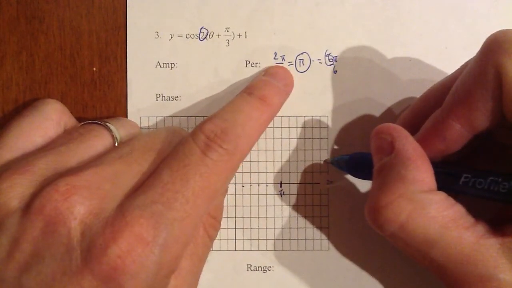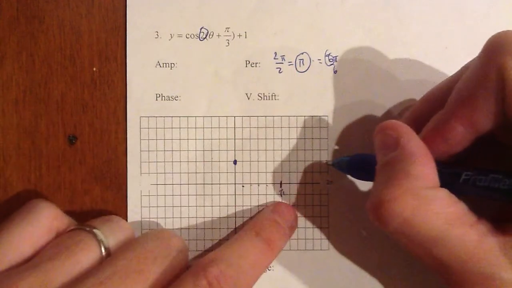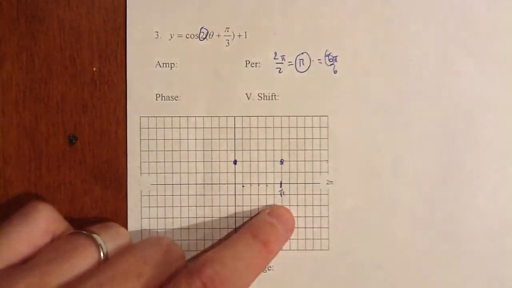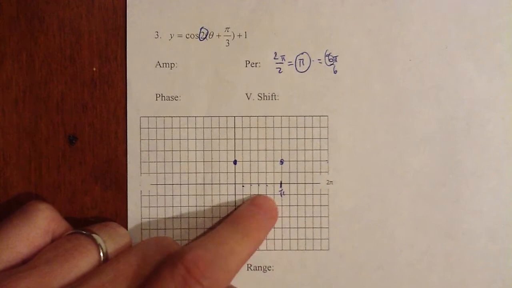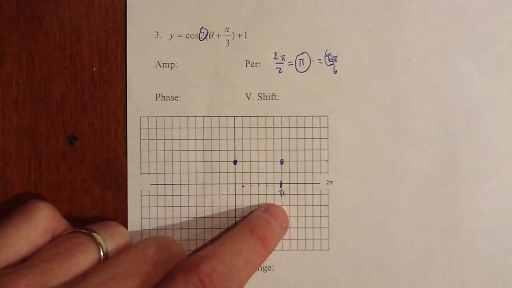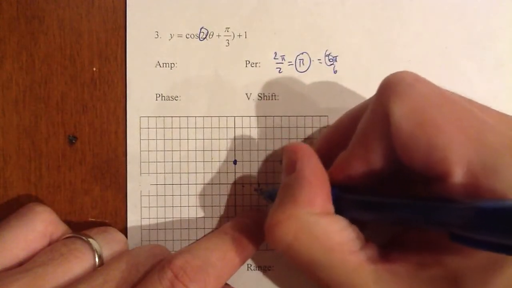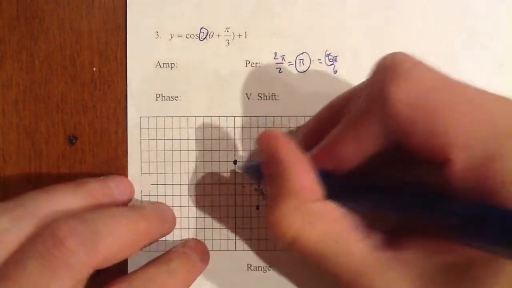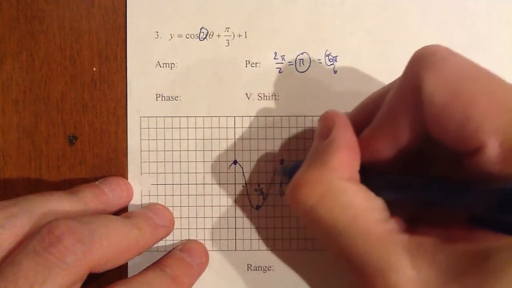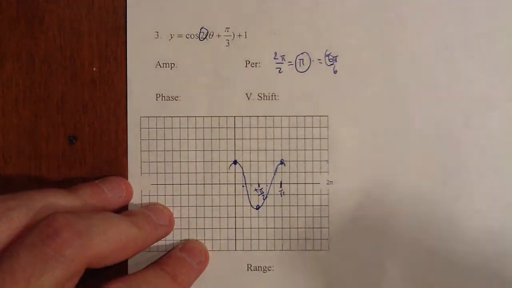See, the normal period for cosine is 2 pi. We're doing half of that. So instead of being up here, we're going to end up here at 1, at pi. Now, cosine is normally negative 1 at pi. But again, we're doing half of that. So at pi over 2 is where we put our negative 1. And there we have one period of our cosine curve.